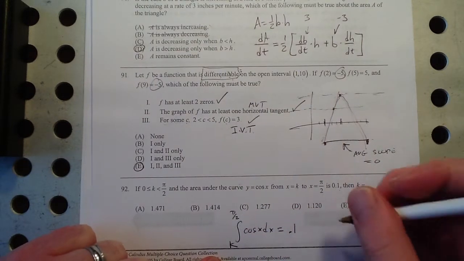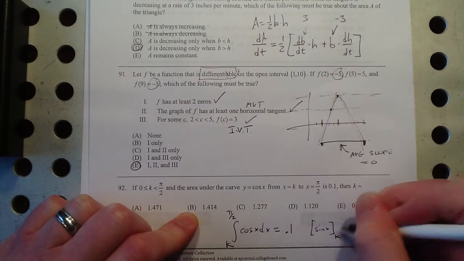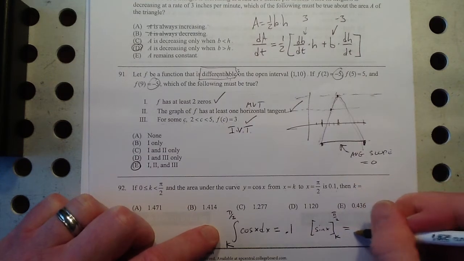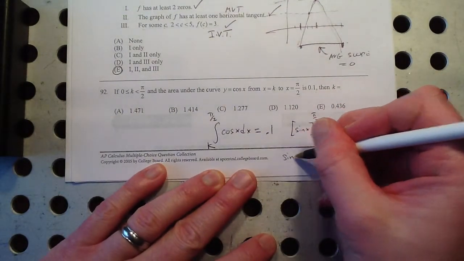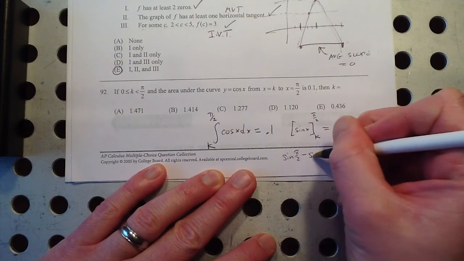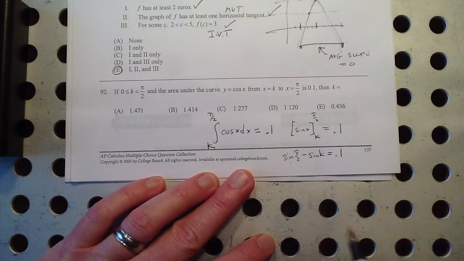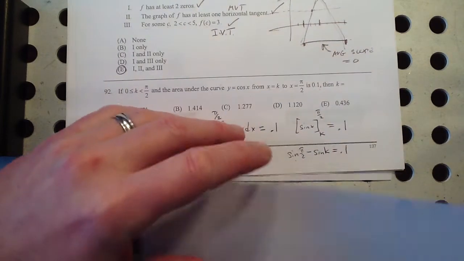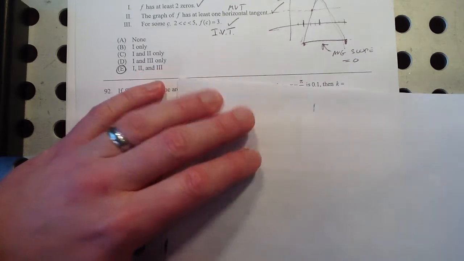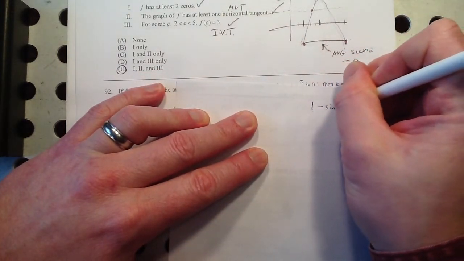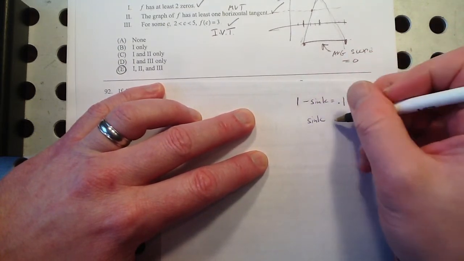Well, working with this side here, the antiderivative of cosine is sine from k to pi over 2, and we want that to be equal to 0.1. So that means that the sine of pi over 2 minus the sine of k is equal to 0.1, and the sine of pi over 2 is 1. So I've got the equation now 1 minus sine k is equal to 0.1, and just rewriting that, moving things around.